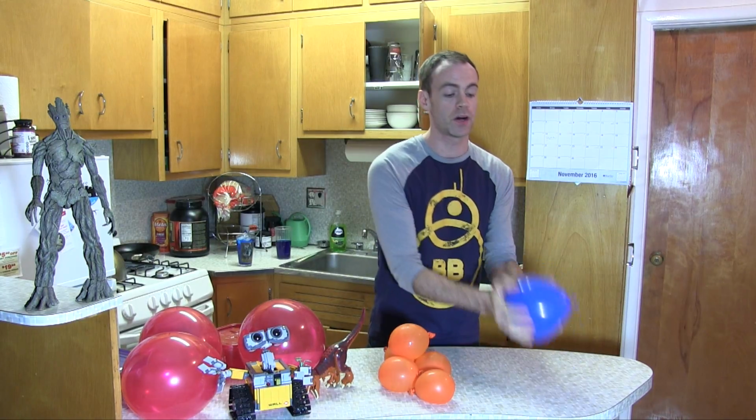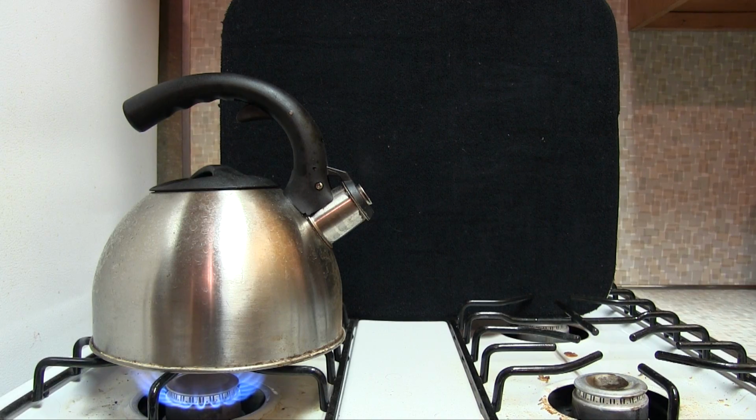Now if I want to take this water molecule that's in the liquid and turn it into a gas, I'm going to have to heat it up. Let me show you. Here's an example of how to get water from a liquid state to a gas state.